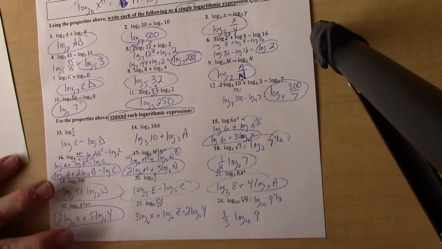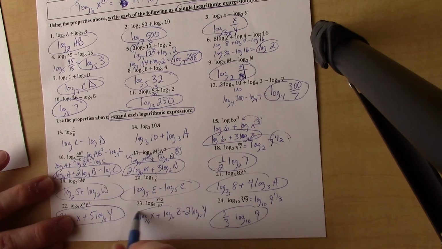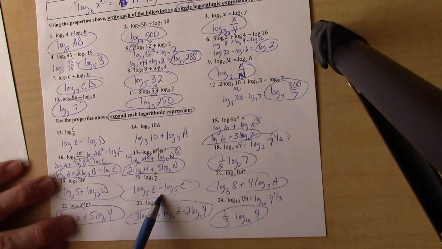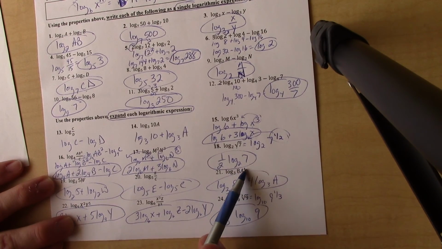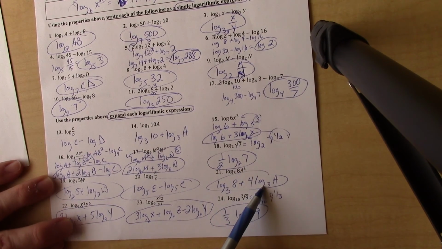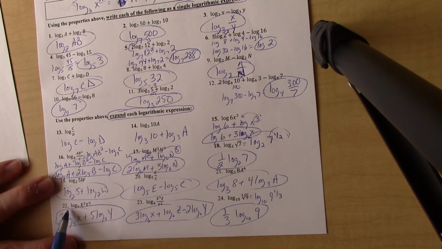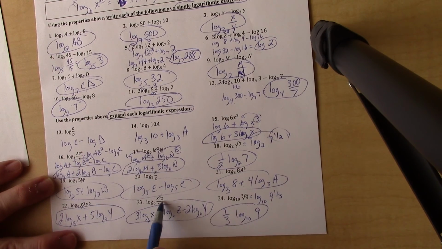Now, the last problem I didn't expect you to get because we haven't talked about that, but it does work the same way. Let's go through it here. Times means plus, divide means minus, times means plus. I pulled the 4 onto the a term only, not onto both. The 2 goes on the x term, the 5 on the y term, so 2 log x plus, because of times, 5 log y. Divide means minus, so that minus y should be here.